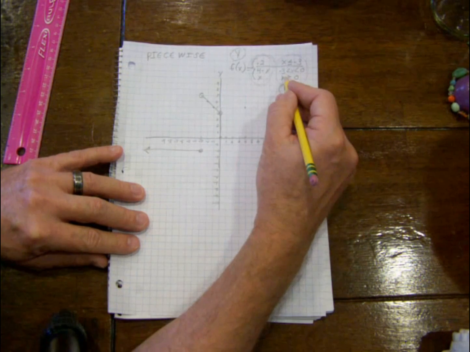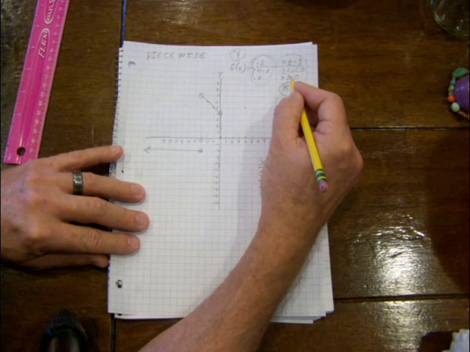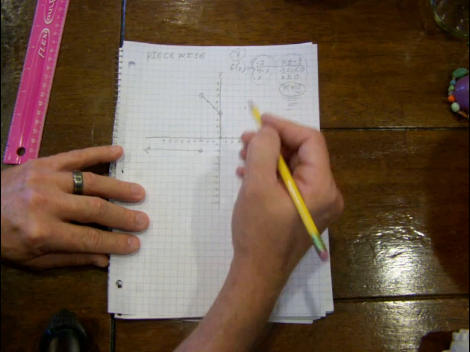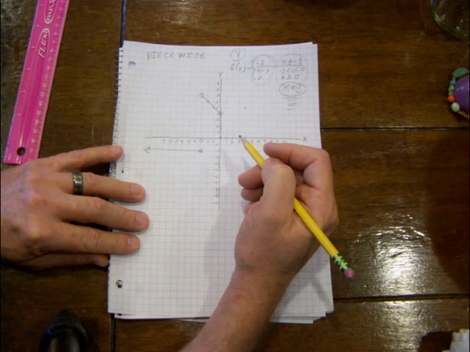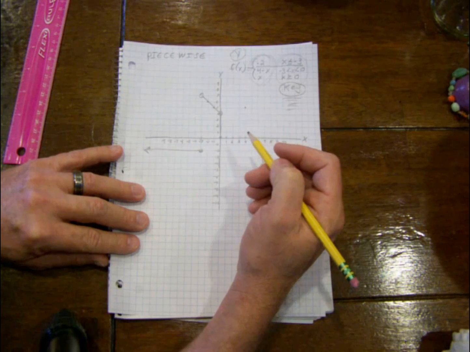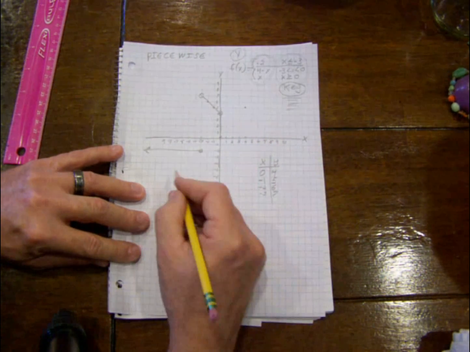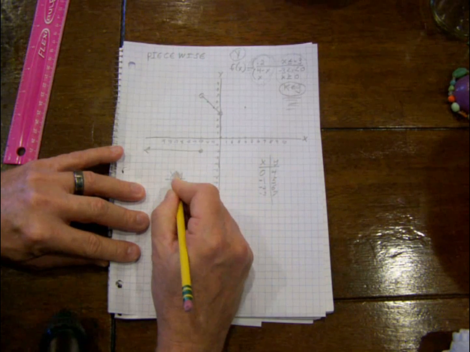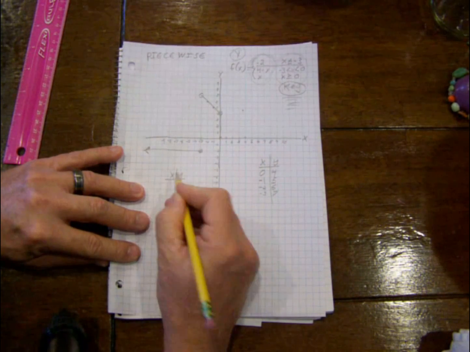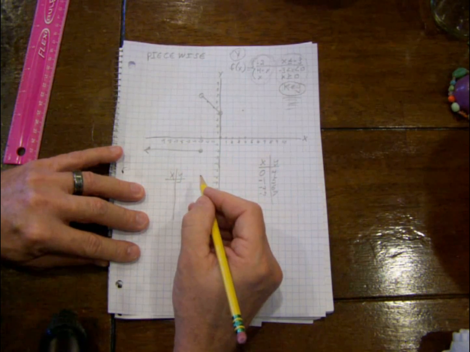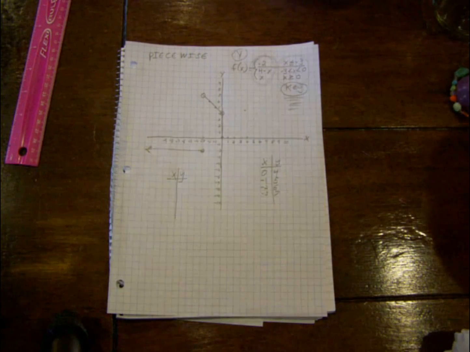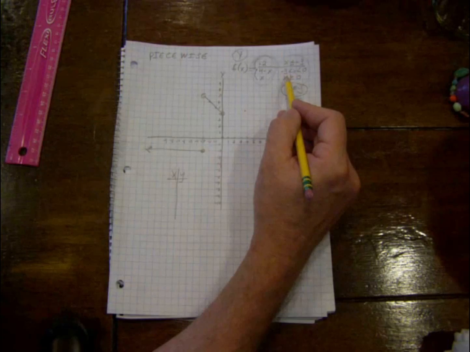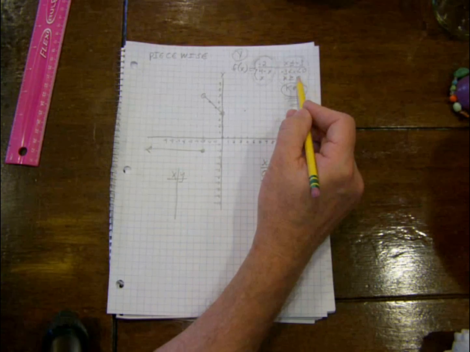And then it says x is greater than or equal to 0. So, okay, x is greater than or equal to 0. So let's make another table. Let's put it over here so we can solve this. Okay. So we're on the last one here. X is greater than or equal to 0.